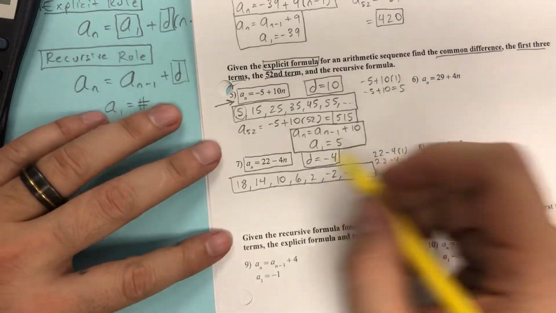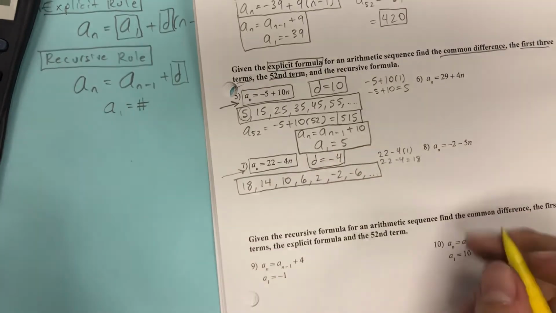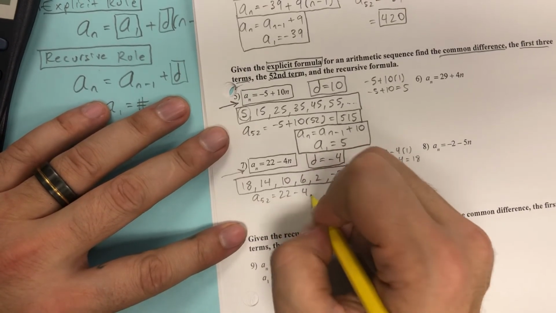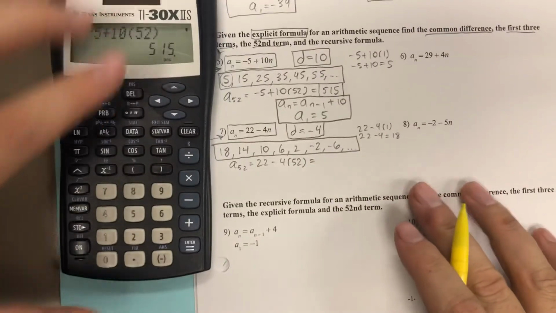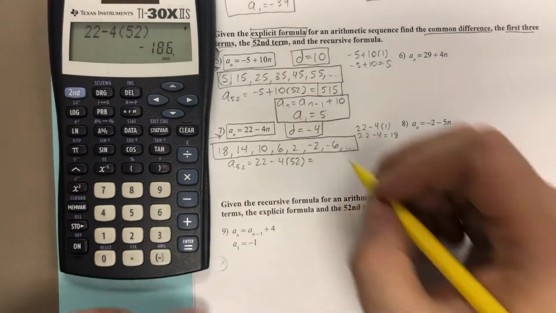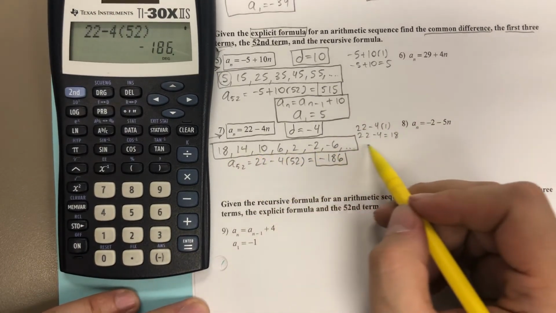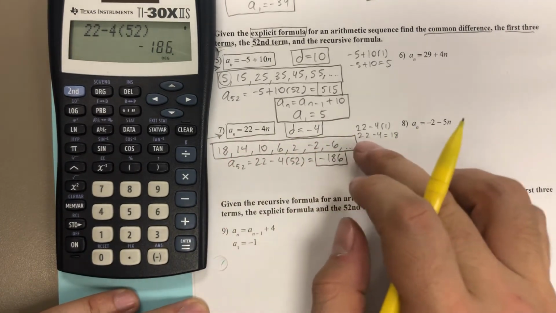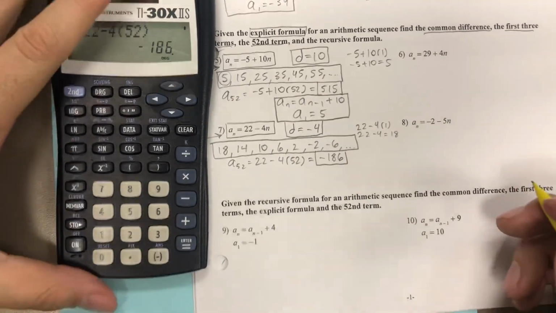Now let's find the 52nd term. So to find the 52nd term, we plug in 52 to our explicit rule. So a52 is equal to 22 minus 4 times 52. And then I'm just going to let my calculator do the rest. So 22 minus 4 times 52. That's negative 186. There's our 52nd term. So if I continued this pattern all the way to the 52nd term, so 1, 2, 3, 4, 5, 6, 7, 8, 9th term, 10th term, all the way to the 52nd term, it'd be negative 186.